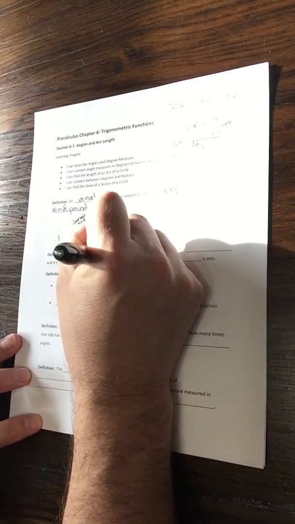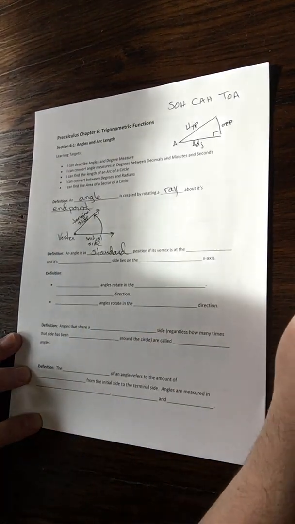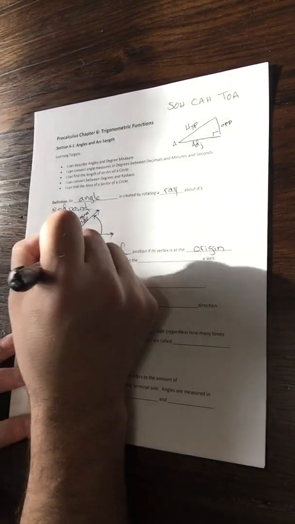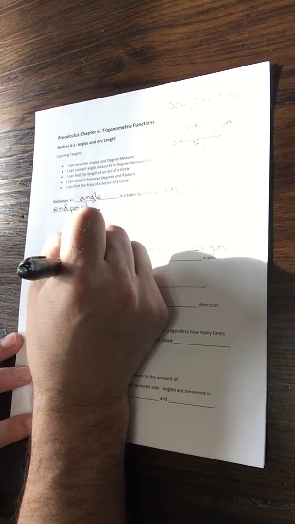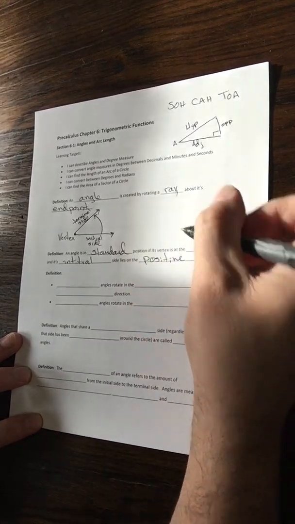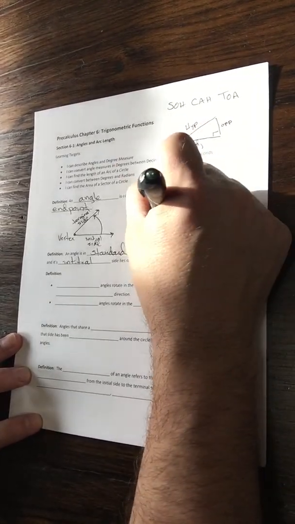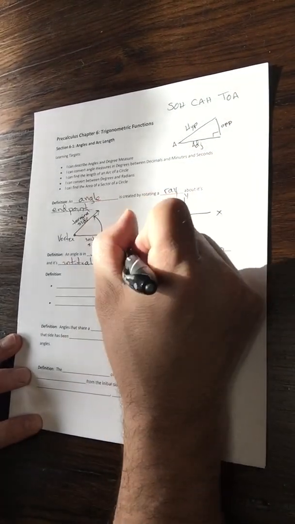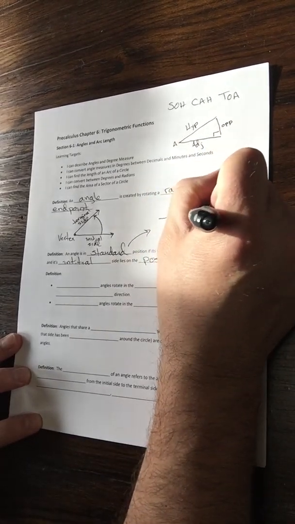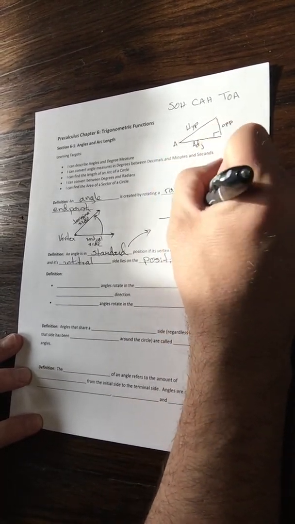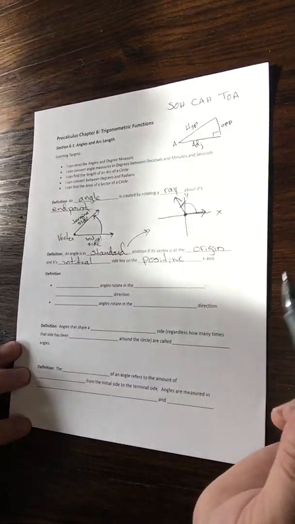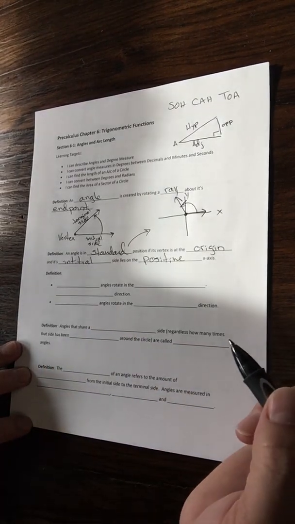An angle is considered to be in standard position if the vertex is at the origin and its initial side lies on the positive x-axis. Okay, so I'm going to draw another picture up here. I'm going to go with the xy plane. There's my x, there's my y, and then I'm just going to draw a standard position up here. So that means the vertex has to be at the origin. The initial side is here, and then it opens up to a terminal side somewhere. As long as the vertex is at the origin and the initial side's on the positive x-axis, that's standard position.